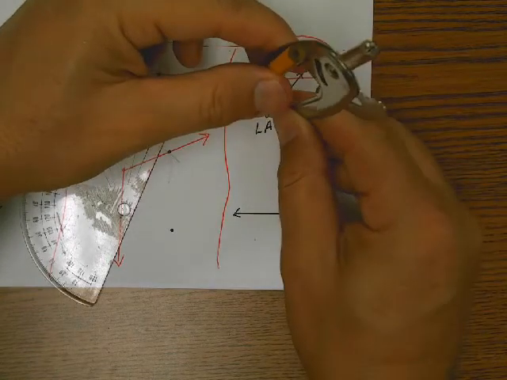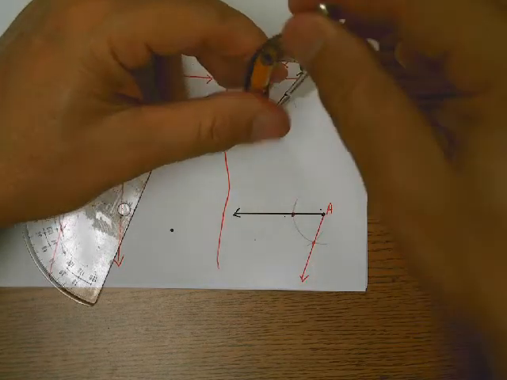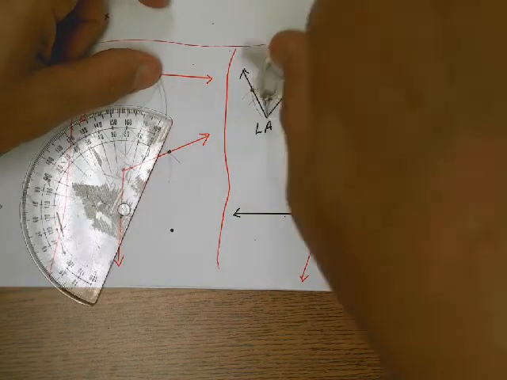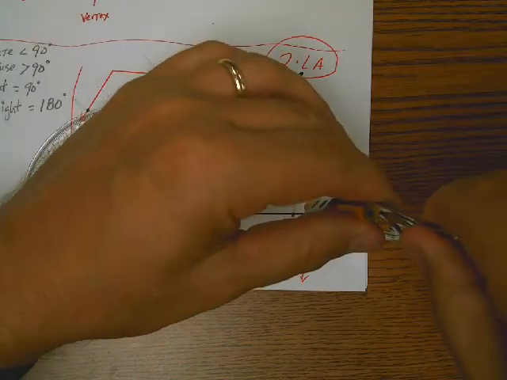On the vertex, go narrow, arc, intersection, endpoint.